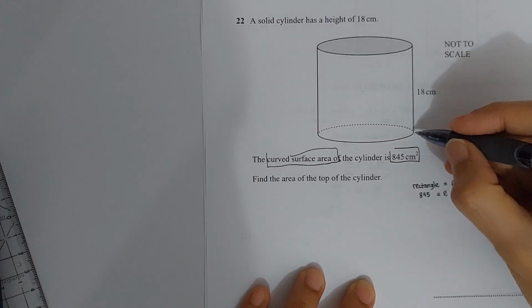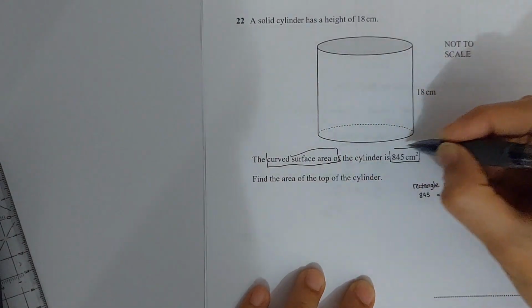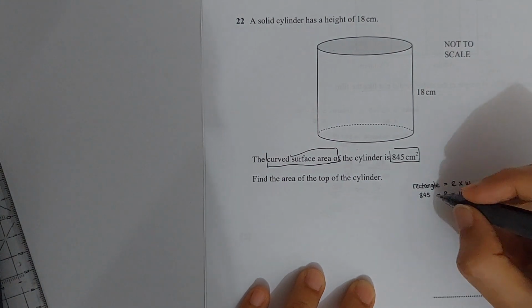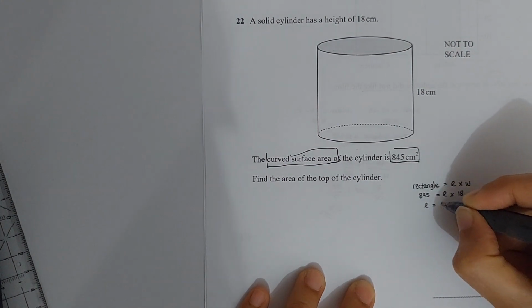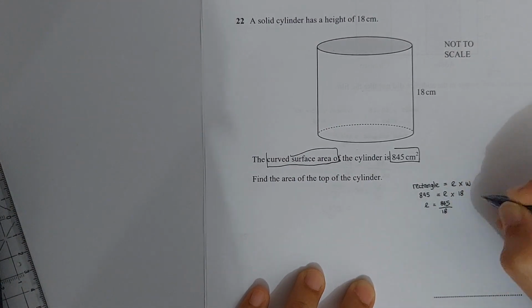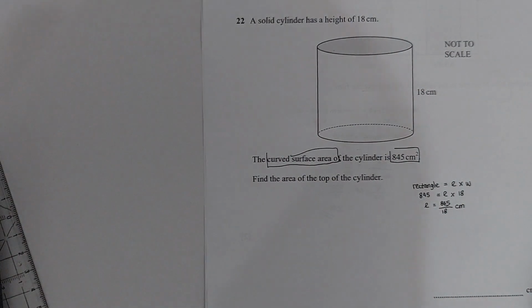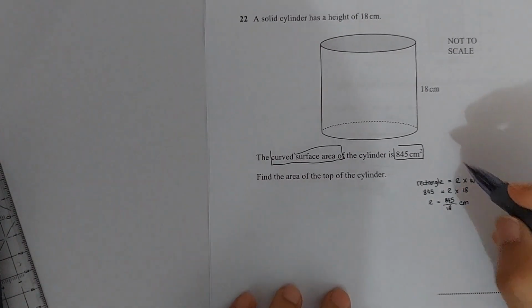So the length of this one will be the L. The L will come from 845, you divide it by 18 centimeter. I will keep it like that. Okay, now after that, that's all.